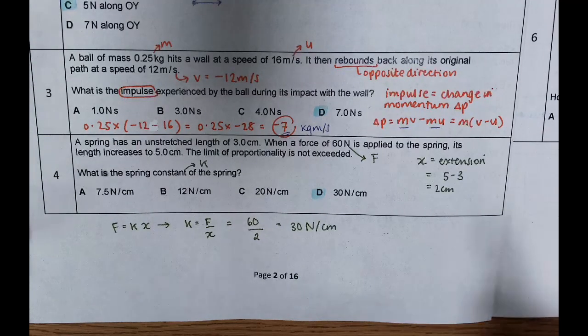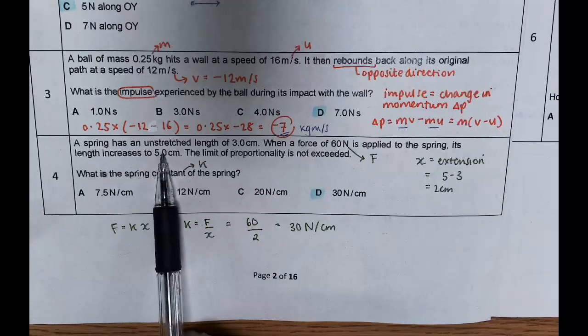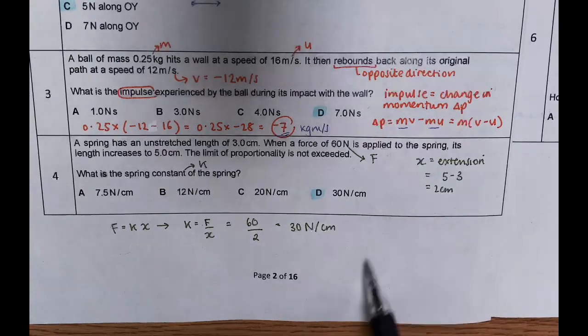So first things first, we need to work out the extension of the spring. It started at 3, it went to 5. That's a gain of 2. Okay, so the extension x is 2 centimetres.